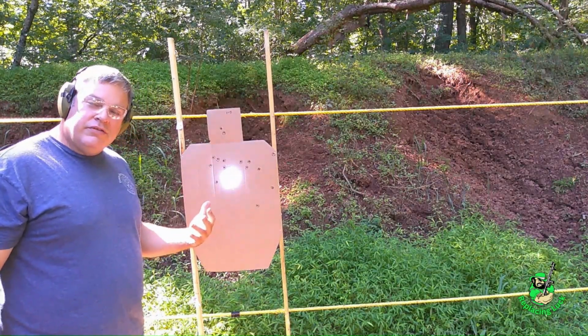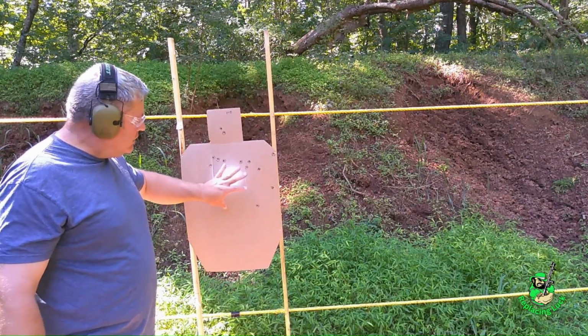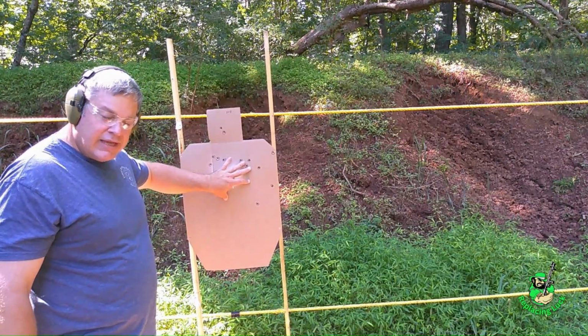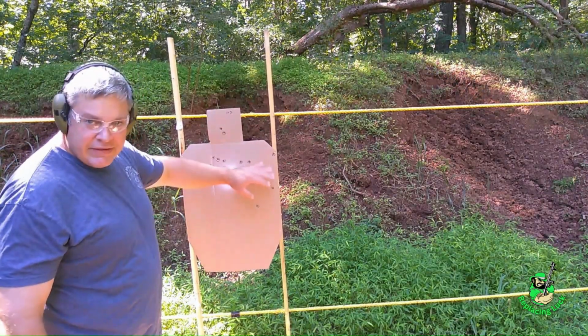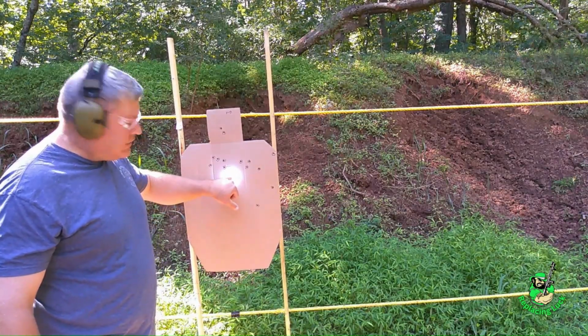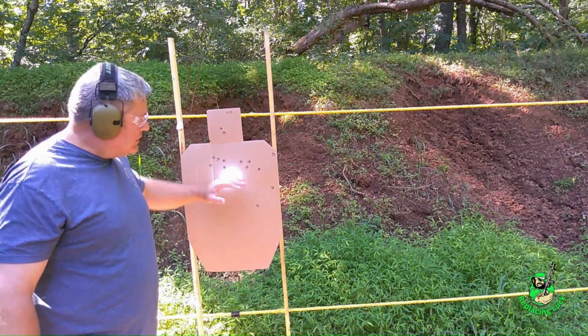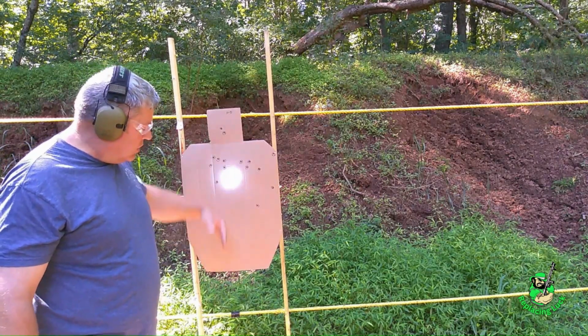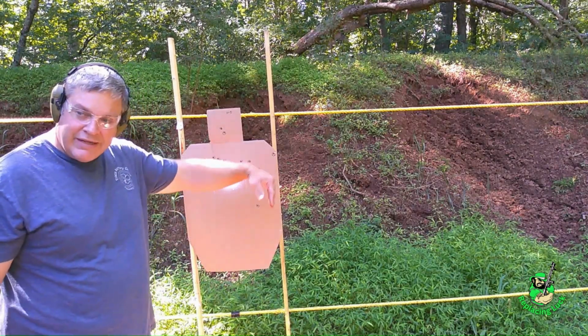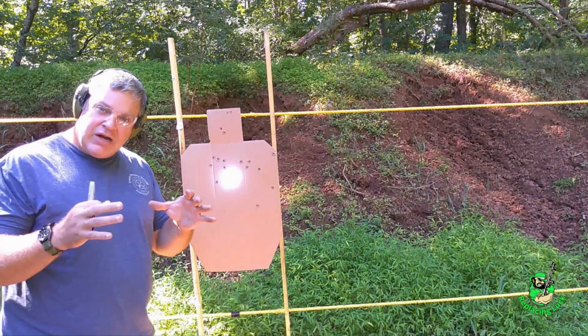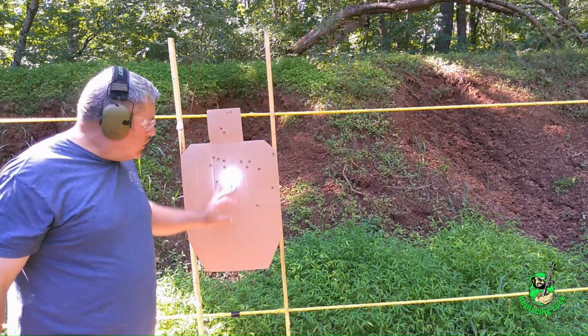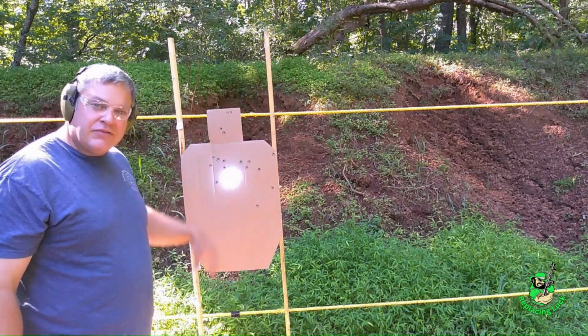Now my goal is to get 20 rounds on target that are dispersed evenly left and right of the point of aim. That's the goal. Is an even dispersion, same amount high, same amount low, same amount left, same amount right. So I know that my shot group is centered on my point of aim. All right, let's give it another round.